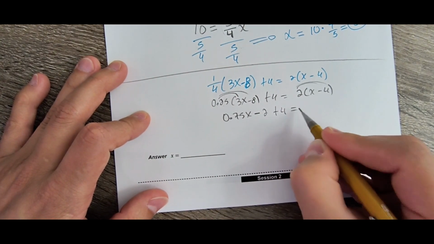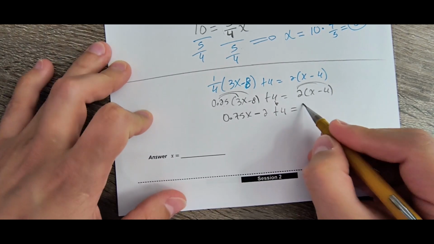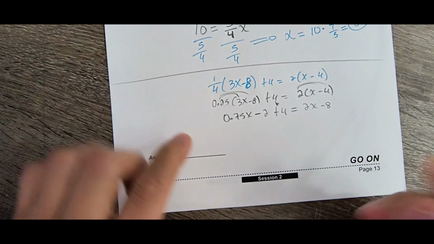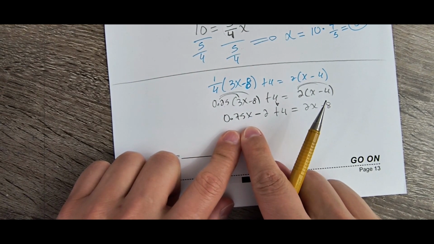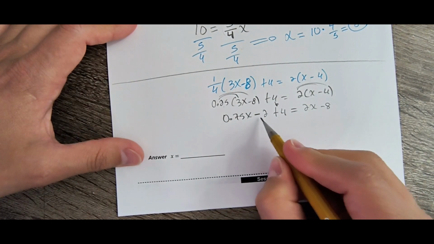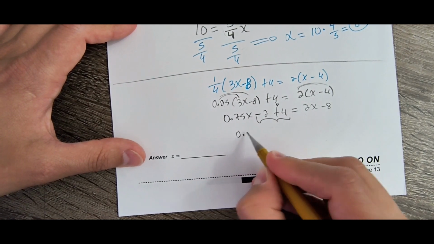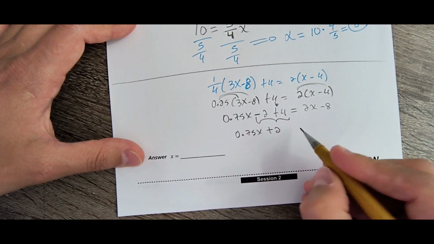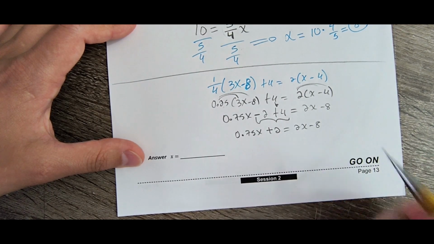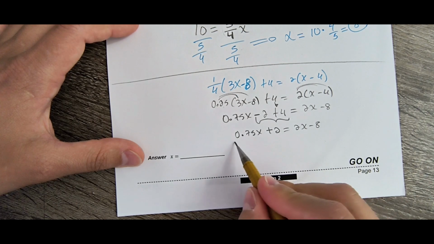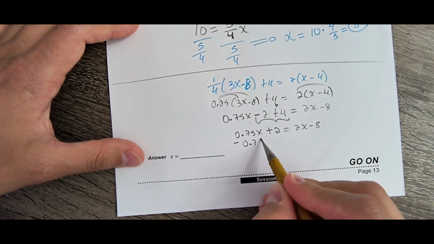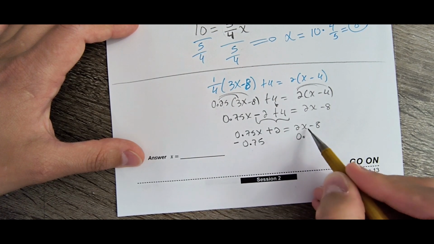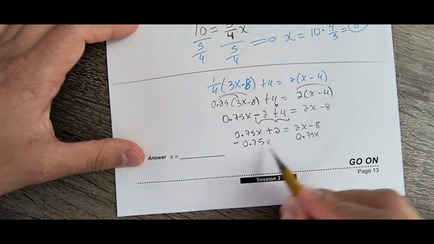You see, the only difference is that instead of having a fraction, we have a decimal now. I can combine the like terms now. 0.75x plus 2, this will give me 2, is equal to 2x minus 8. Now what I do is I send this 0.75x together with this x right here. I subtract 0.75x so that I can be together here. And then I bring down my 2.